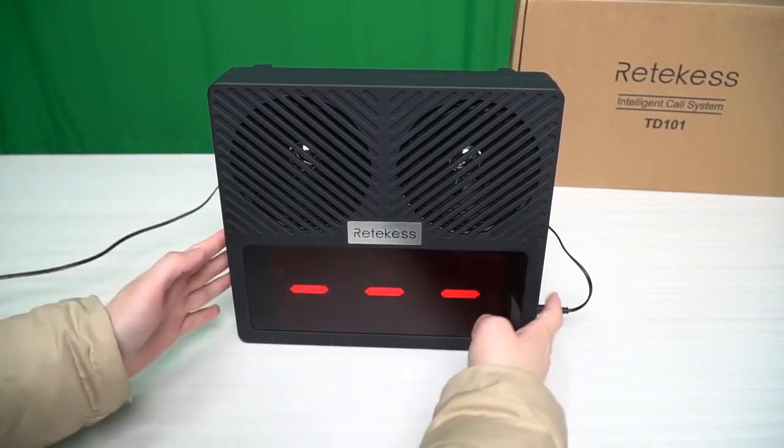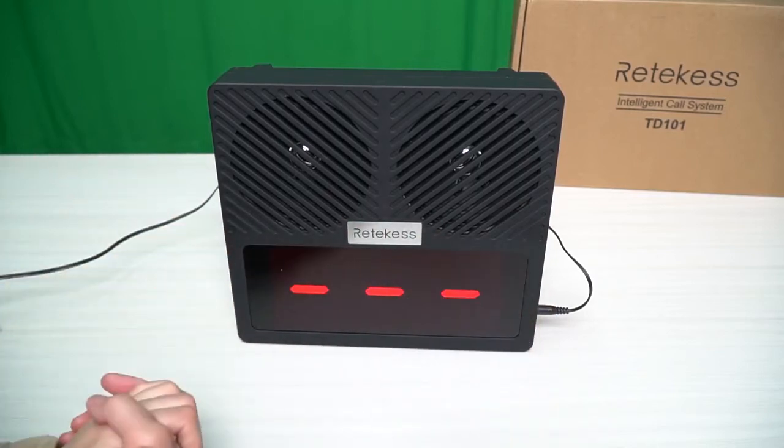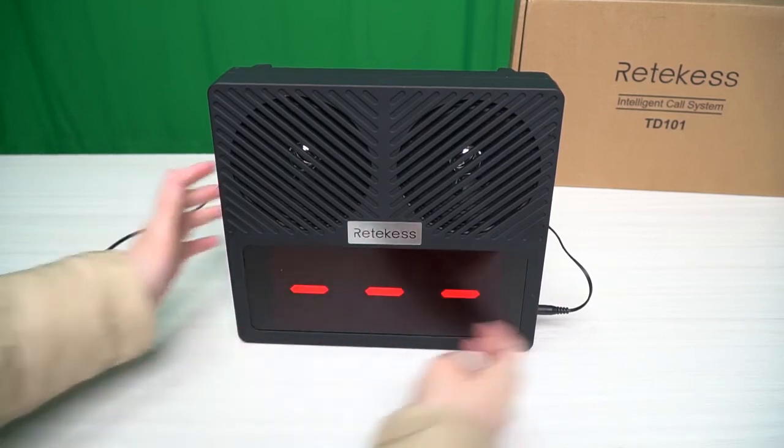I will show you how to change the ID of the display in this video, and how to change the cycling time.